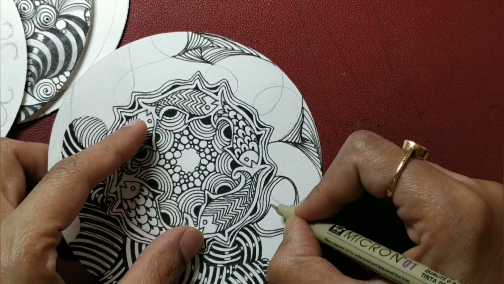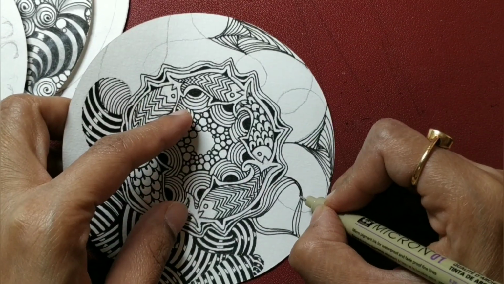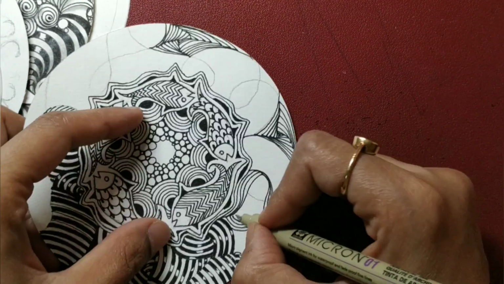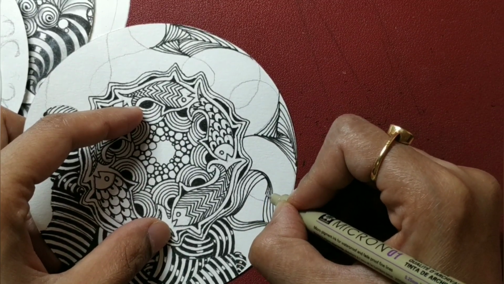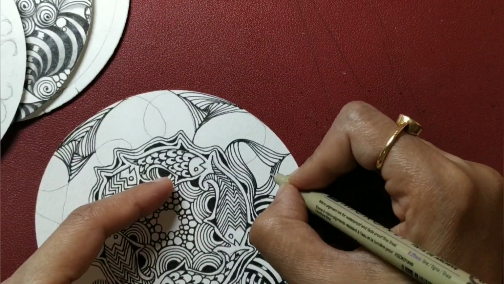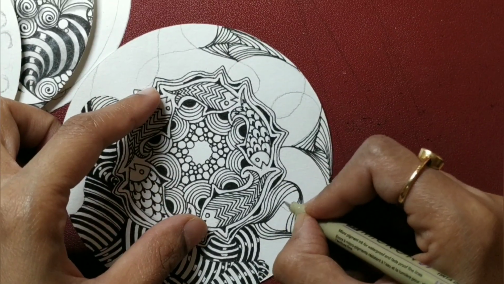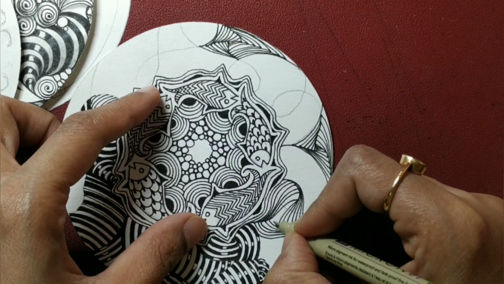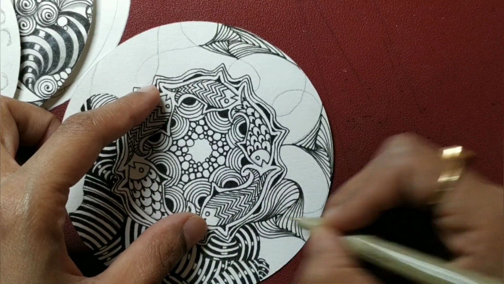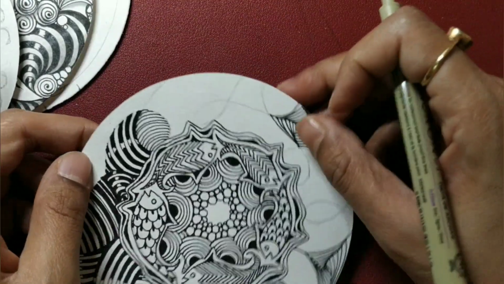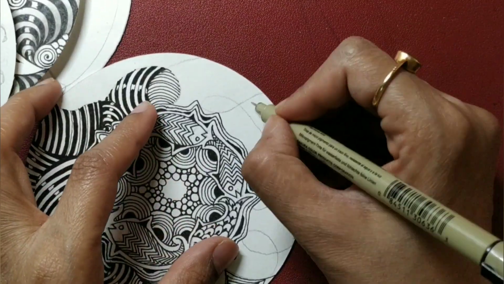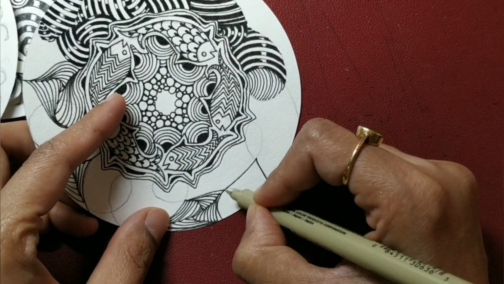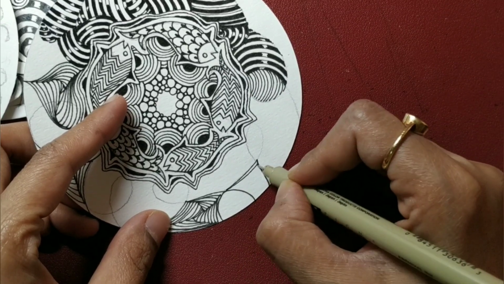right? So tangle paradox, inside a leafy shape, right? So this shape is just like a leaf, and we are adding a curved line, straight line, a mix of lines to create the pattern paradox, right? So we have another section here, so let's use this section also for the tangle paradox.